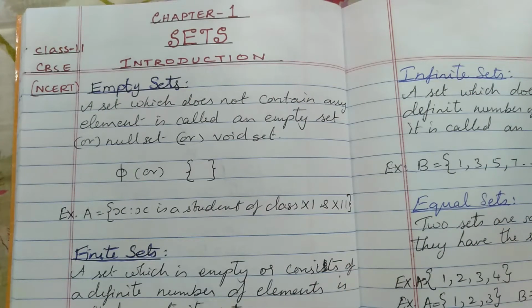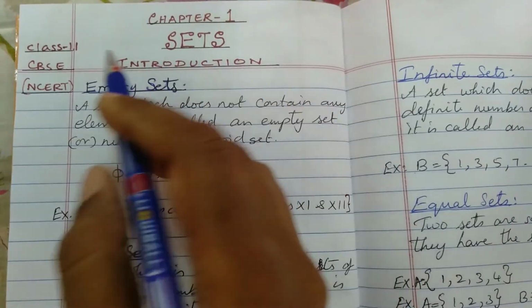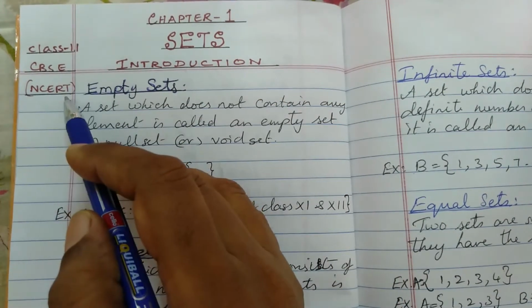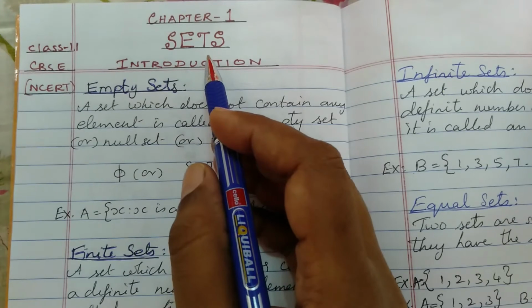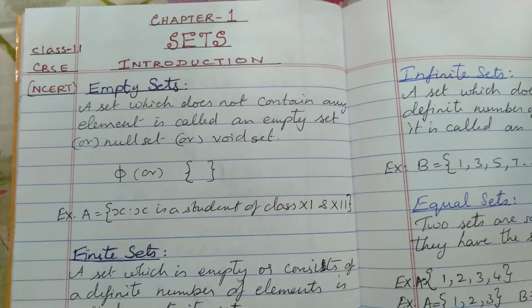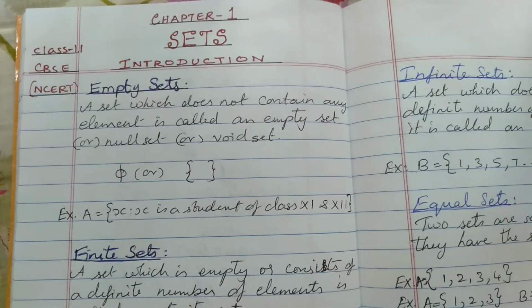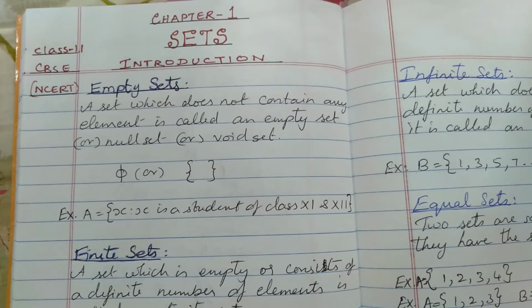In this video, we shall see chapter number 1 from class 11 CBSE NCERT syllabus. The name of the chapter is Sets. In the last two videos, we have seen the introduction of this chapter of what a set is and the two forms of representing a set. And we have also completed exercise number 1.1. If you have missed it, then I would recommend you to watch those videos for a quick and better understanding.